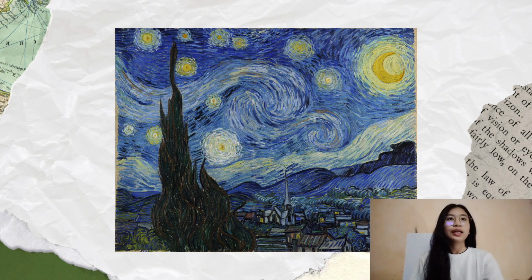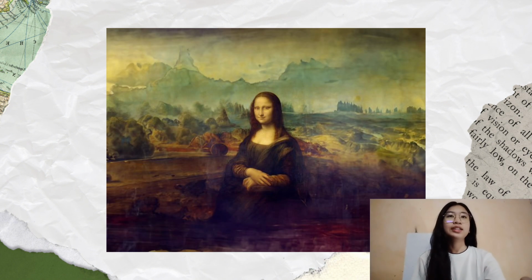So, Starry Night by Vincent van Gogh is the view he had when he was in his asylum room in a province or place, and he combined it with an imaginary village. That is the main point of this painting. So, I hope you are answering the questions. Next, Mona Lisa by Leonardo da Vinci.